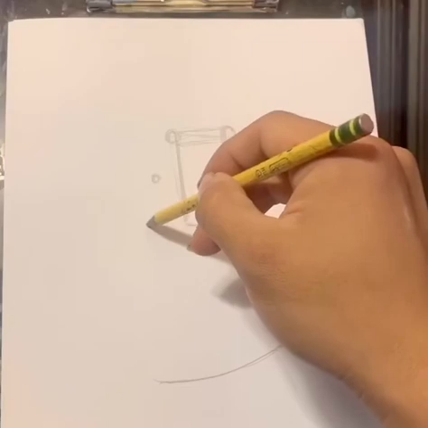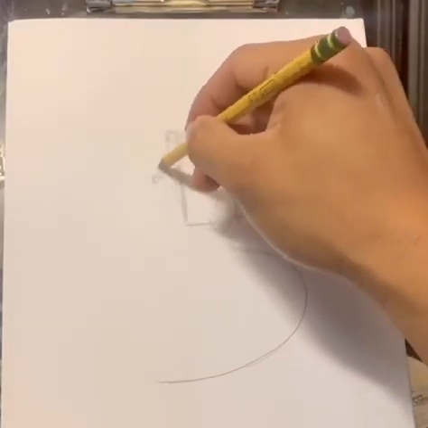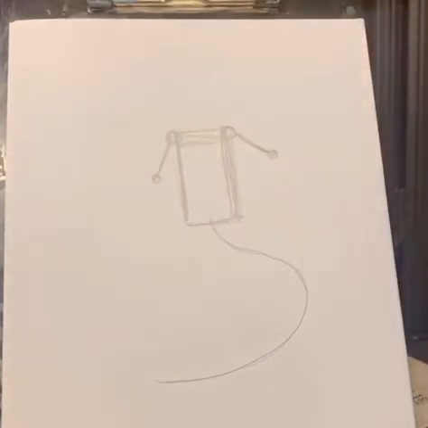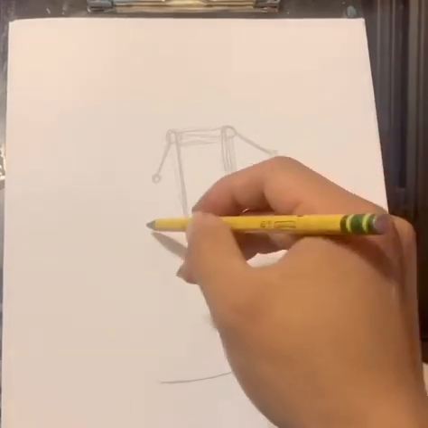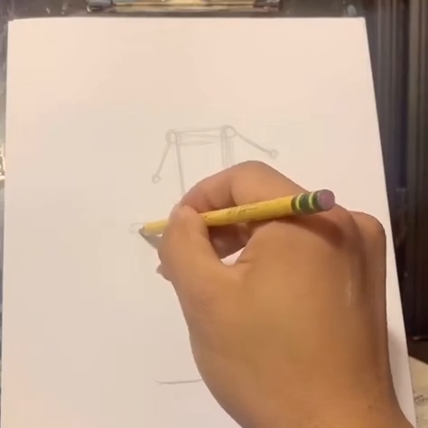All right. Let's draw a line over here between the circles. And now we're going to draw an oval.